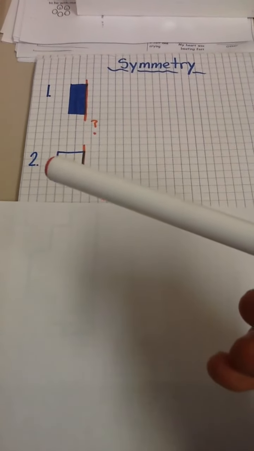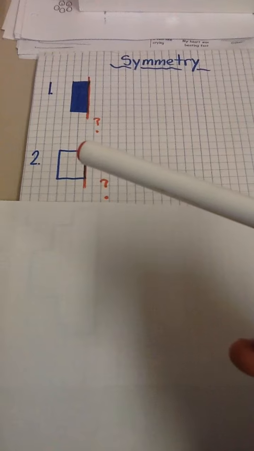The second thing that I'd like you to think about is I have 9 blocks outlined in blue on this side. I have a red line of symmetry. So I would like you to think about, if you were to make this shape symmetrical, how many blocks would you outline on this side if this side 9 were outlined?